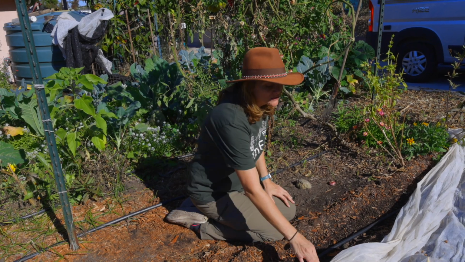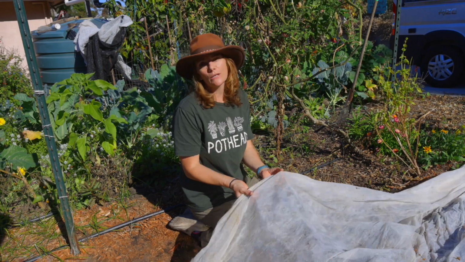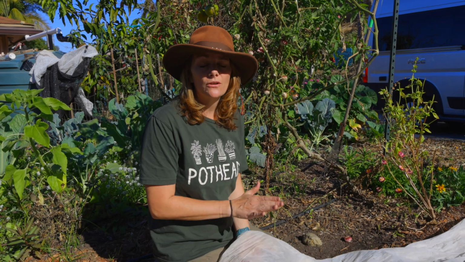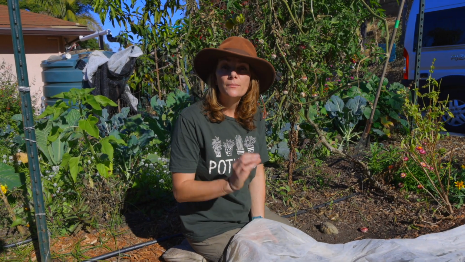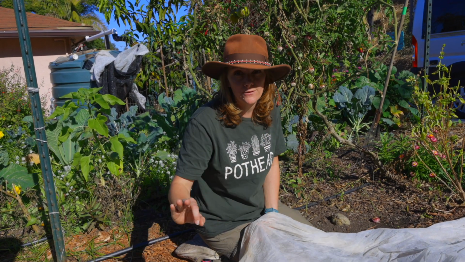The biggest thing is row cover. Now I know it sounds silly, it's just this thin little sheet, and you think, what is a tiny little piece of fabric gonna do? This tiny little piece of fabric can alter the temperature by 1 to 2 degrees, which sounds like nothing, but to a germinating seed or a growing plant, that is everything.